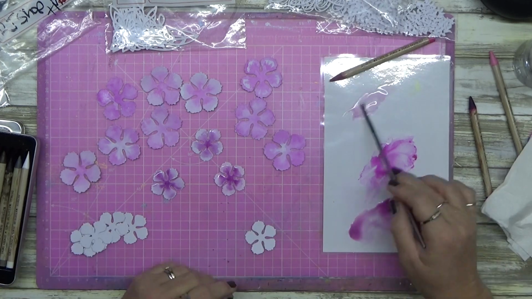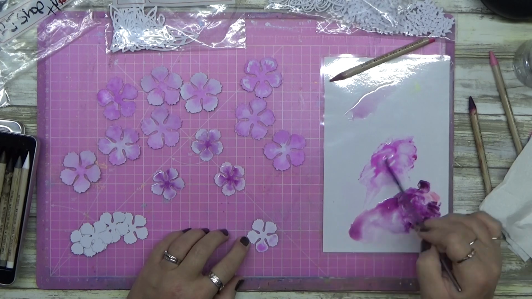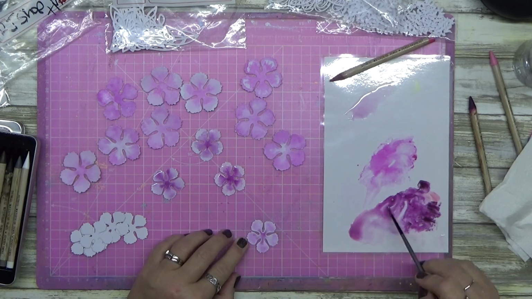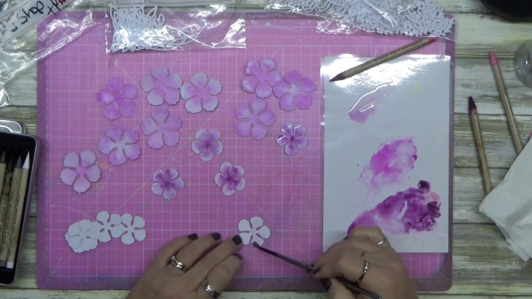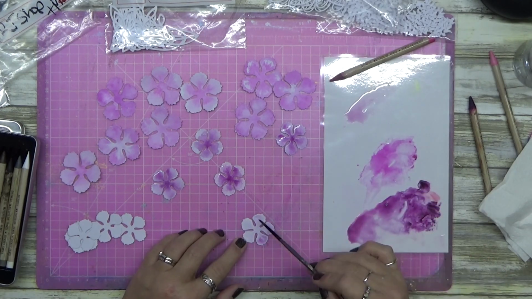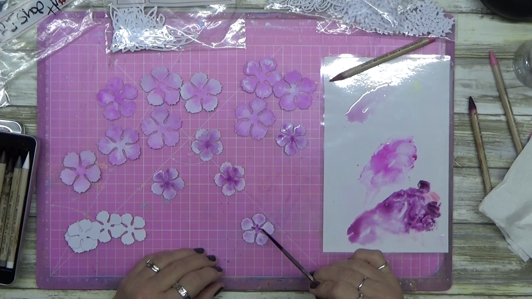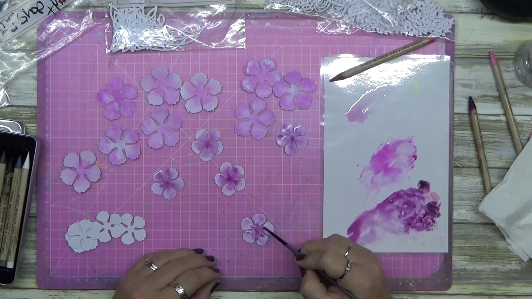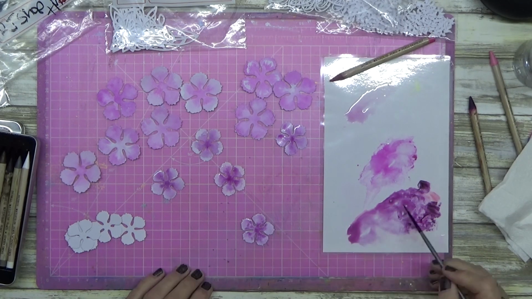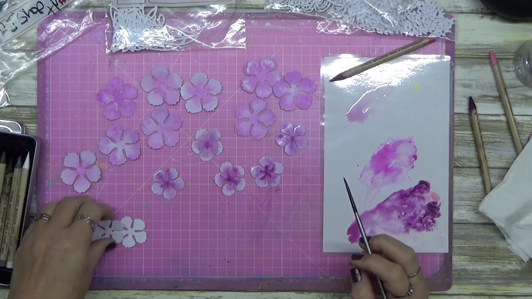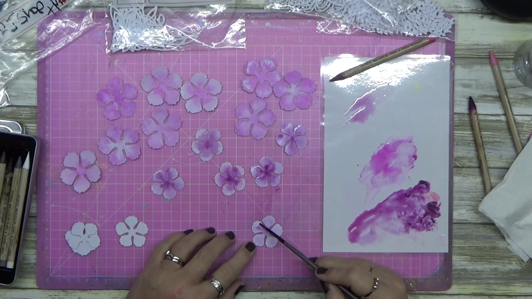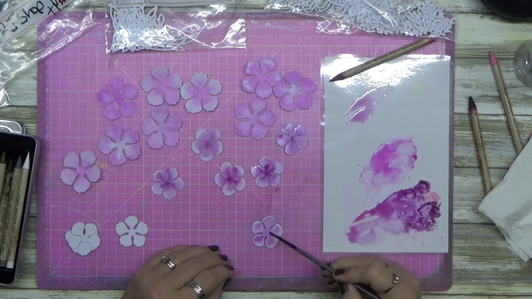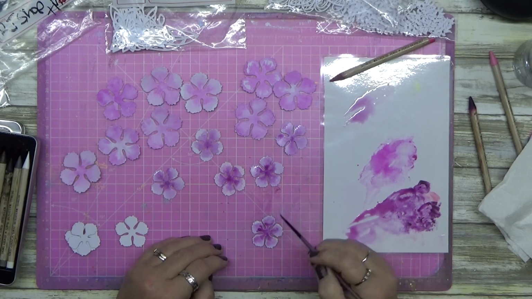On the larger ones, these are distress watercolor pencils, and on the top bigger flowers I used, what colors did I use? Picked raspberry and kitsch flamingo. And then on the centerpieces, I thought I would use pink, but I actually really diluted the seedless preserves.